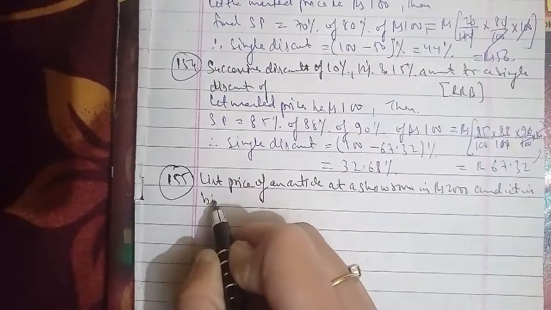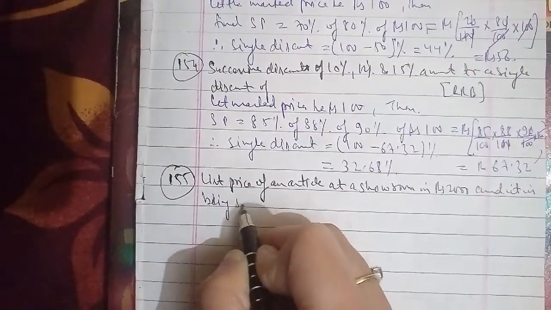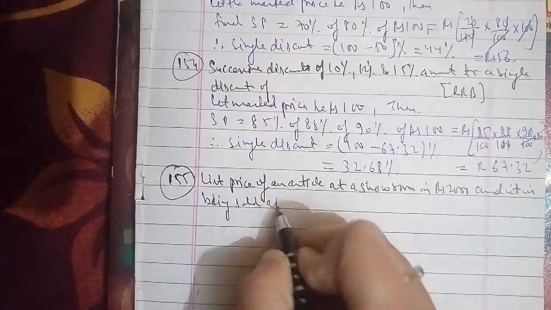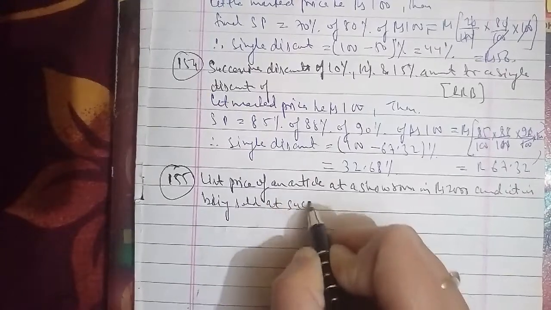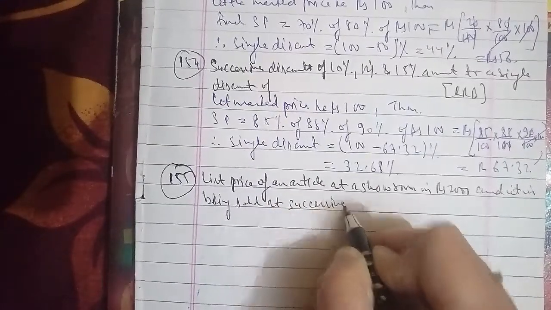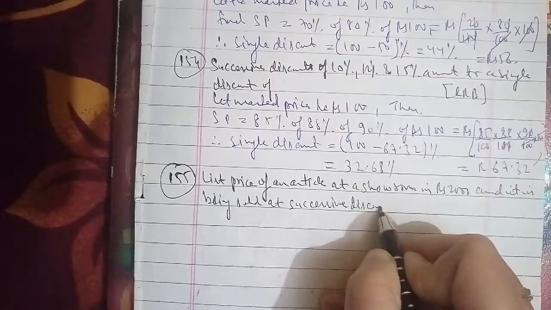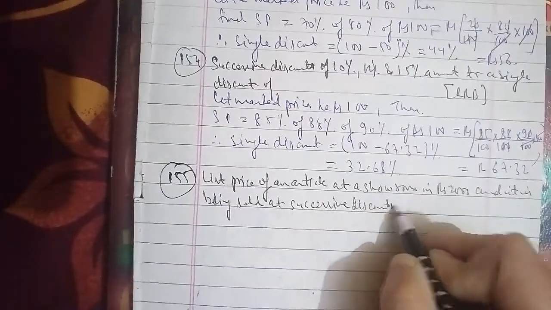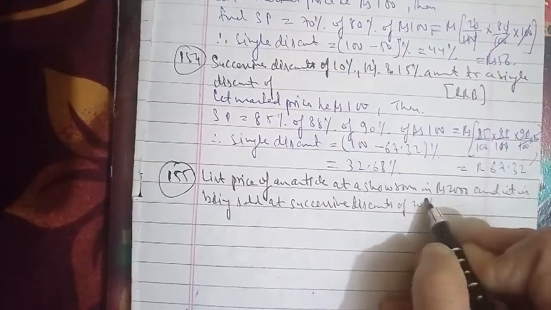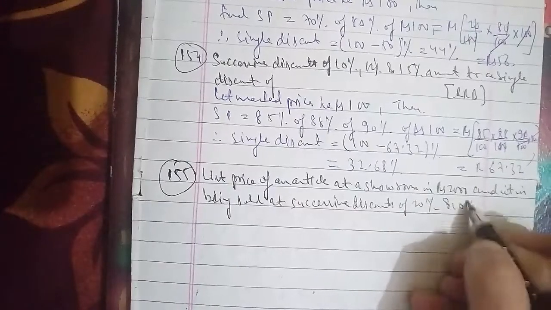Its net selling price will be, that has been asked in the SSC examination paper. So we'll go ahead for the solution here that we have to discuss as well.